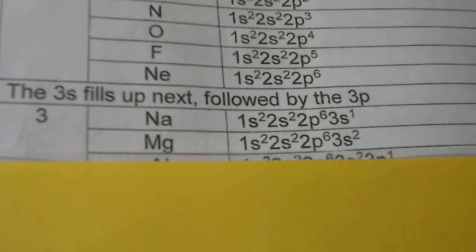We can see that sodium requires less energy than magnesium, and this is because of the repulsion. Basically, in magnesium, the two electrons in that s orbital are going to be repelled more. So therefore, there's going to be less energy required in Mg.